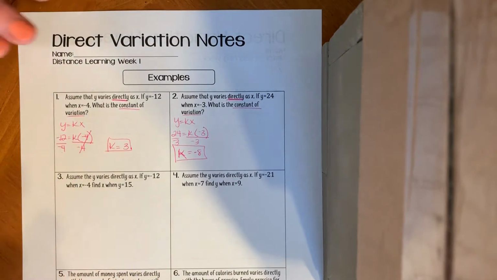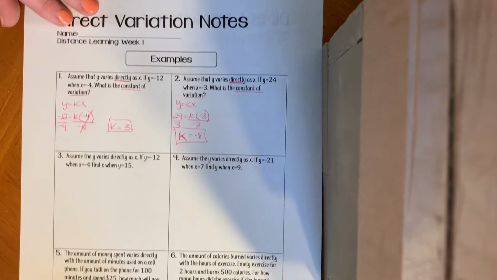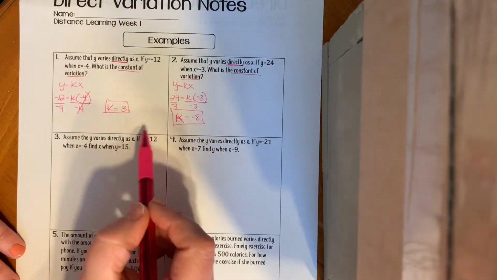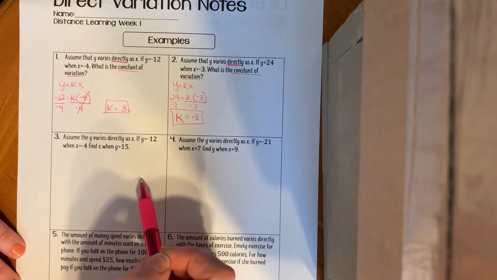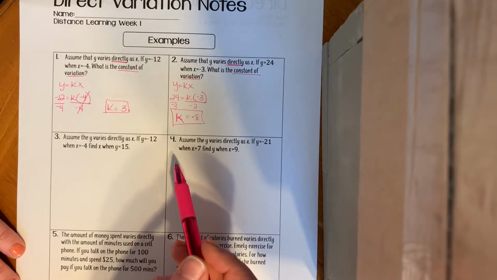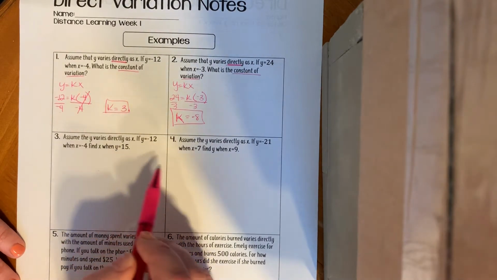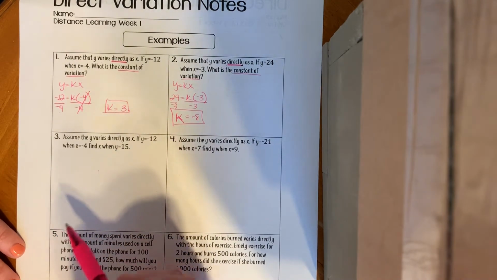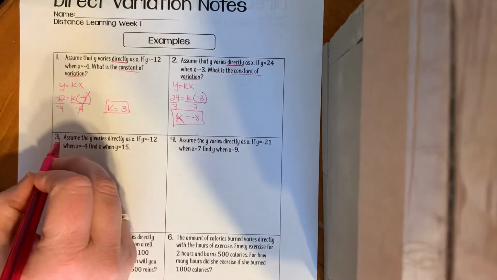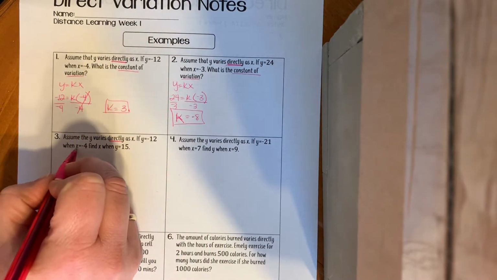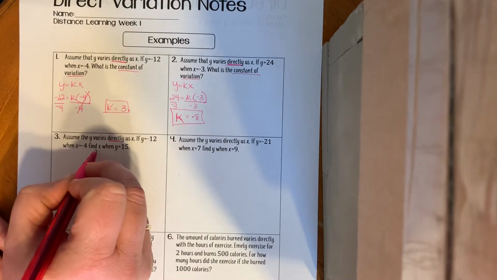Now, it's really important that you read the directions because sometimes it might ask you to go a step further. These were only asking for the constant of variation. Number 3 and number 4 ask you to go a step further. You have to find the constant of variation first, and then do something else. So assume that y varies directly as x. If y equals -12 when x equals -4, find x when y equals 15.